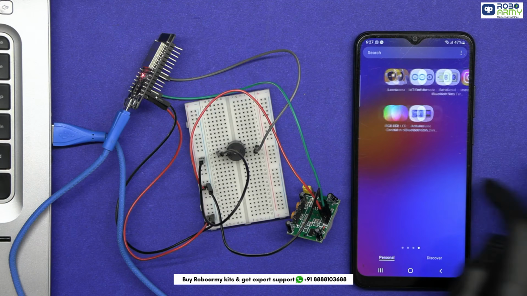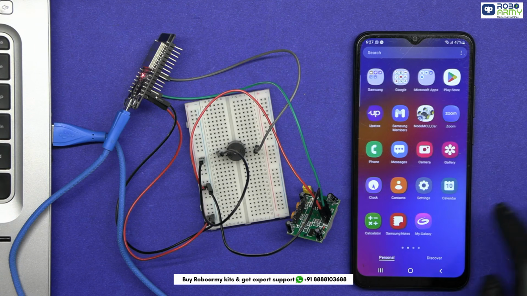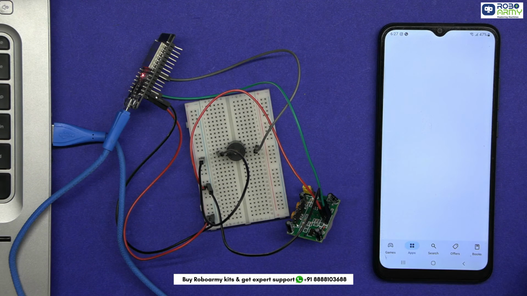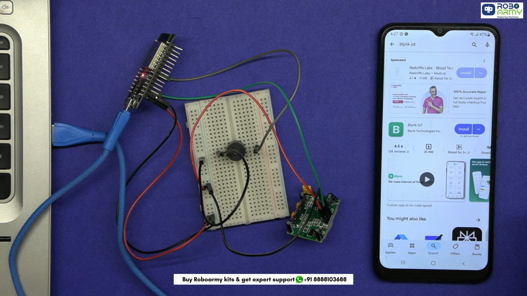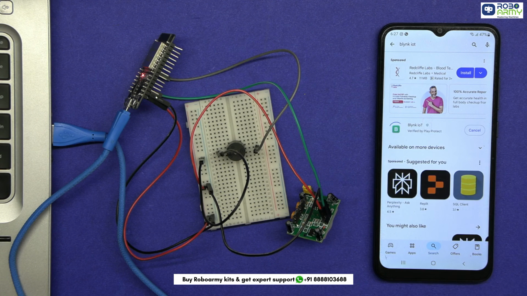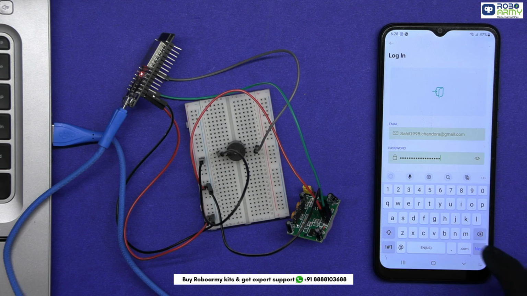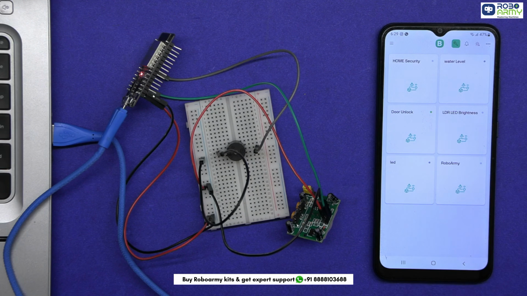Now open the Blynk IoT app on your smartphone if you have one. Otherwise, download it. Go to the Google Play Store or Apple App Store, search Blynk IoT and install the app. Log in using the same email and password you are using in your Blynk console on the laptop. Open the app and go to the device tab. You will see the same device you created on your laptop.